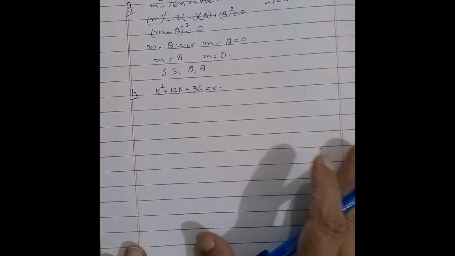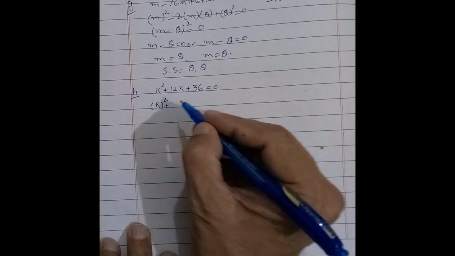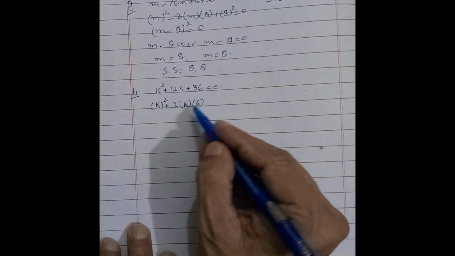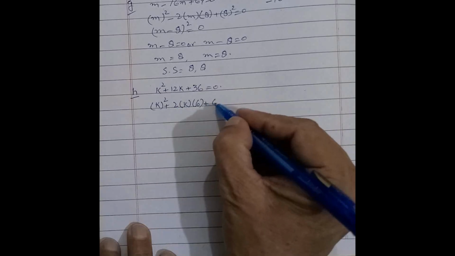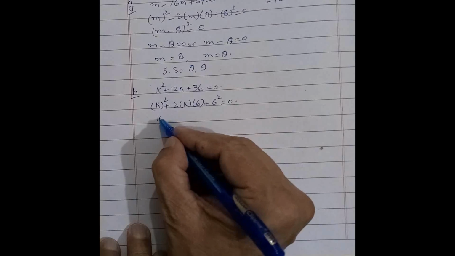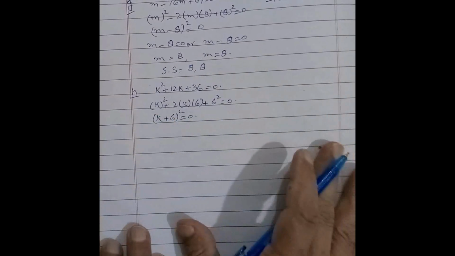Next, the h part is k square plus 12k plus 36 is equal to 0. We apply the square formula in which k whole square plus 2k into 6, 6 2s are 12 and 36 square root is 6. And the answer is k plus 6 whole square is equal to 0.